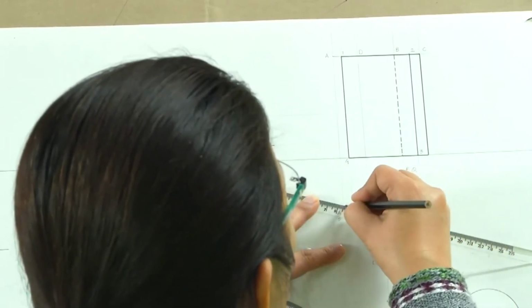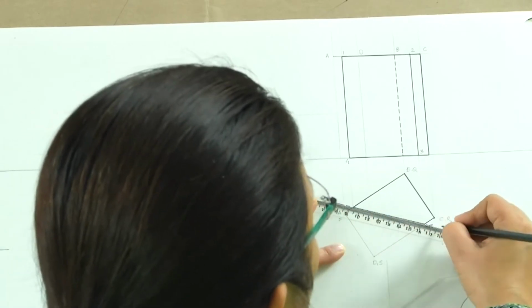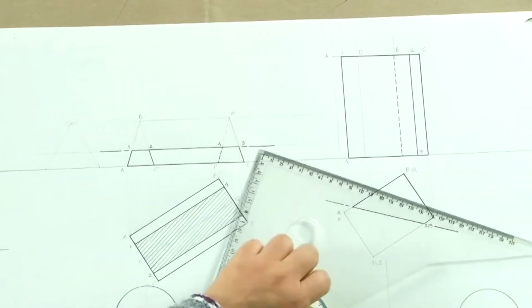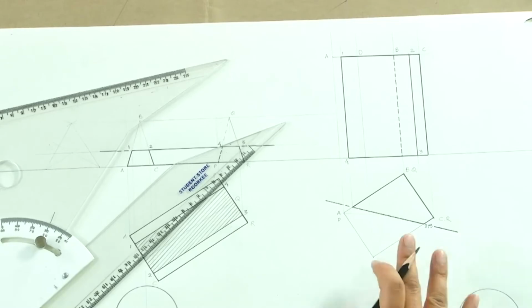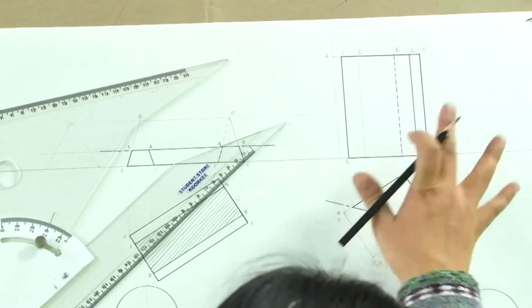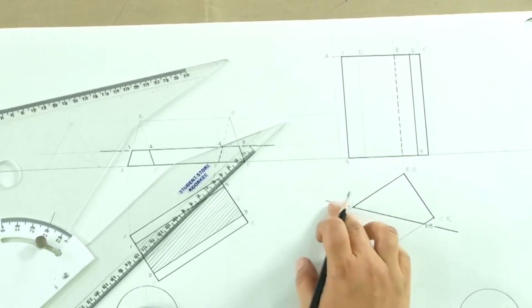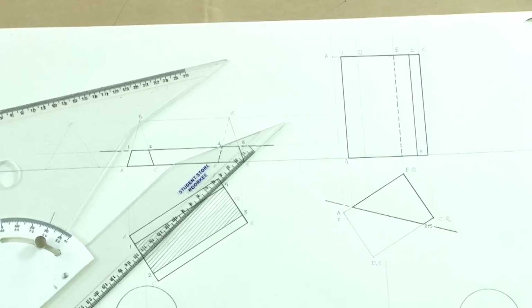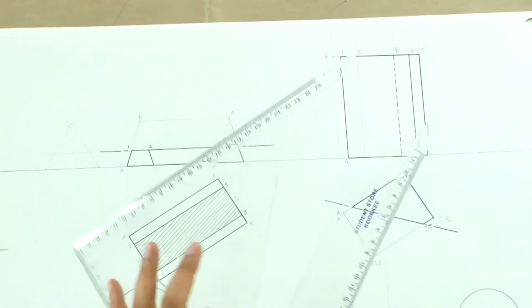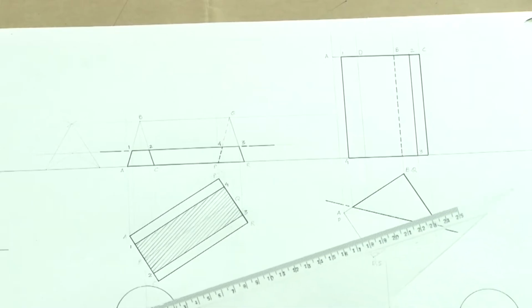So, let us draw an auxiliary plane to represent the true shape of the section which is parallel to this. This was inclined at 15 degrees to the VP. So, let us draw a reference line XY which is parallel to this section plane.